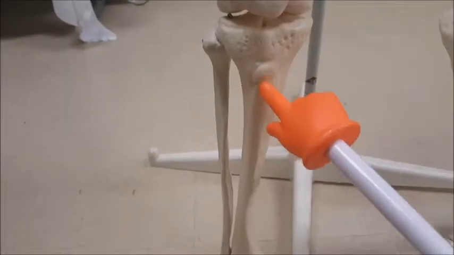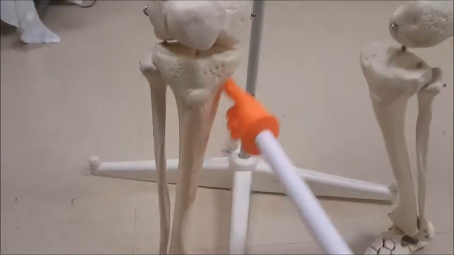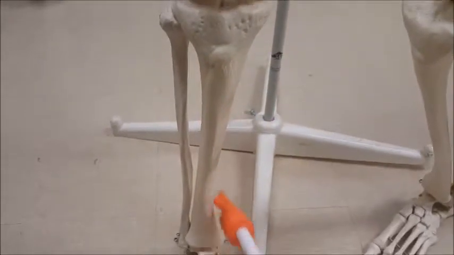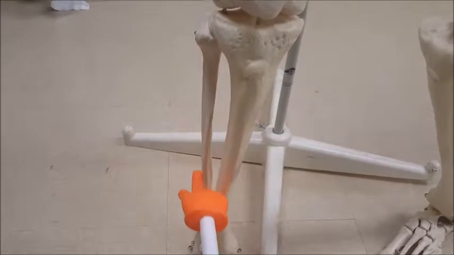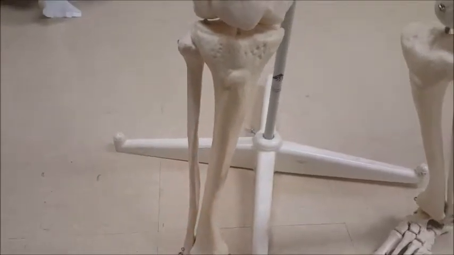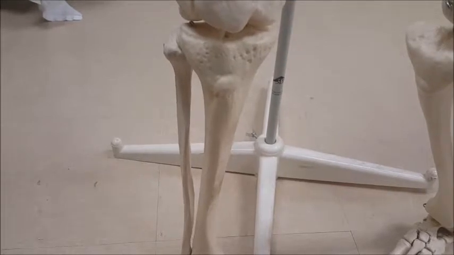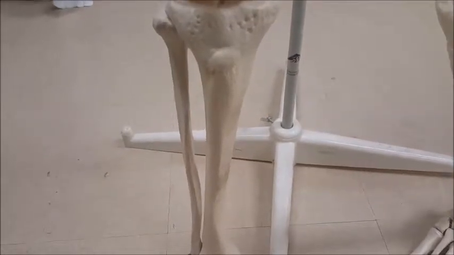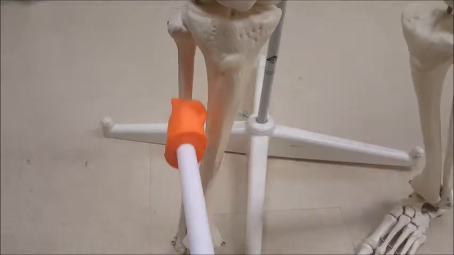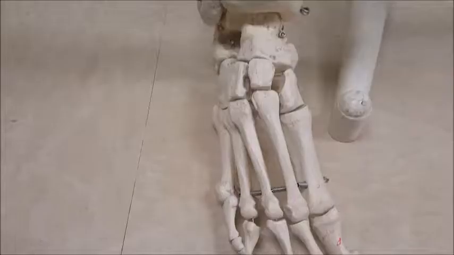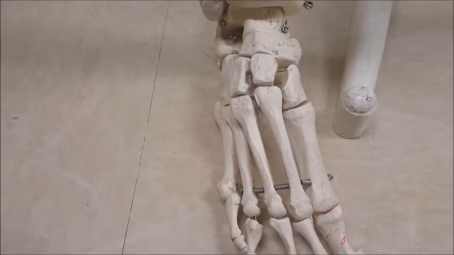Patella, tibia. Tibia is the medial bone of the leg here. Tibia. And fibula, lateral bone. As you can see, it is much smaller. So tibia and fibula. The feet are grouped very similar to the hands.